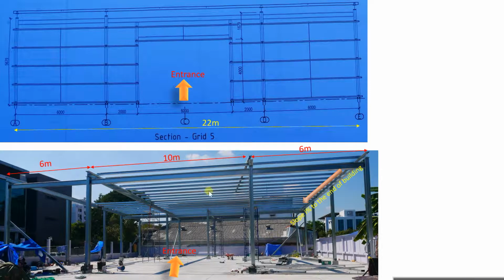Okay, entrance. You see, the dimension is from exit A to exit B 6 meters, and from B to D is 10 meters, no column, very long spacing, and 6 meters. So the total is 22 meters, right?